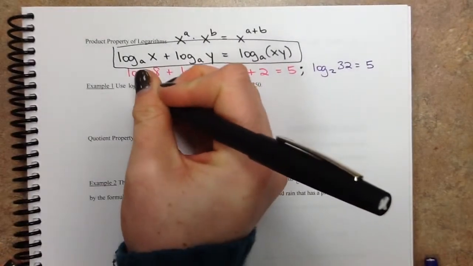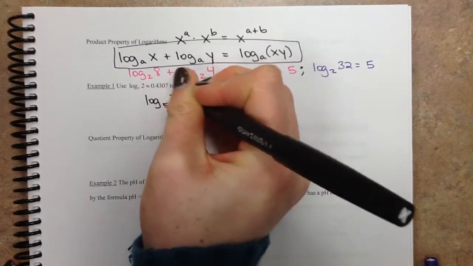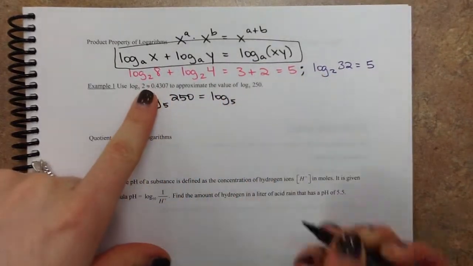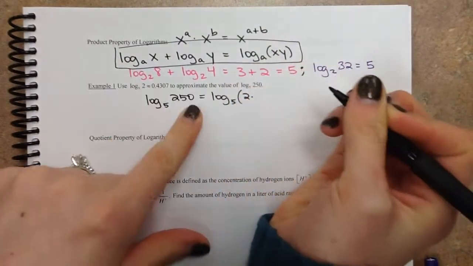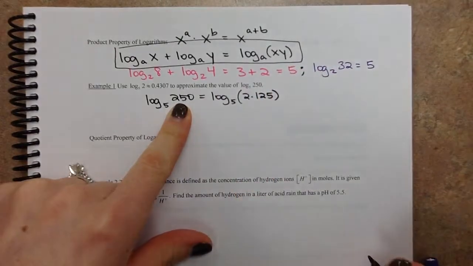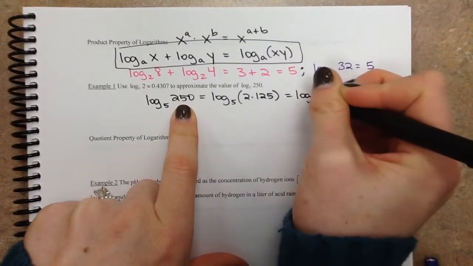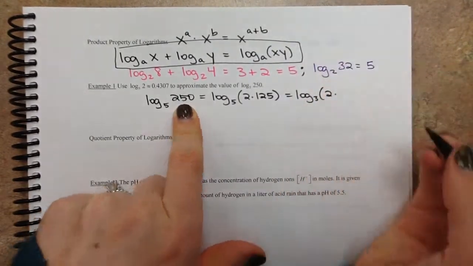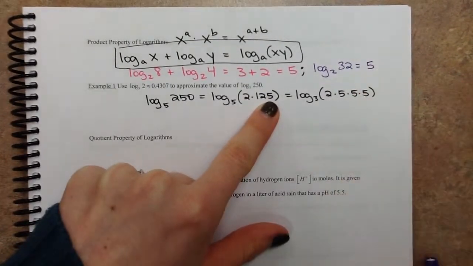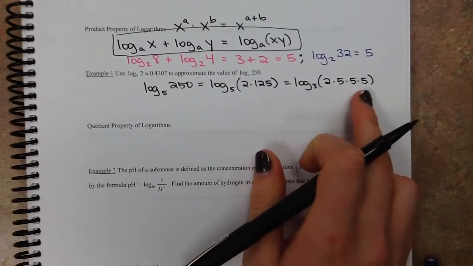So we are going to take log base 5 of 250, and notice that since they gave us log base 5 of 2, they want us to use that 2. 250 is 2 times 125. Okay, so 2 times 125 gives us 250, and then we can break the 125 down: 2 times 5 times 5 times 5. So I took 250 and broke it down into these 4 prime factors.